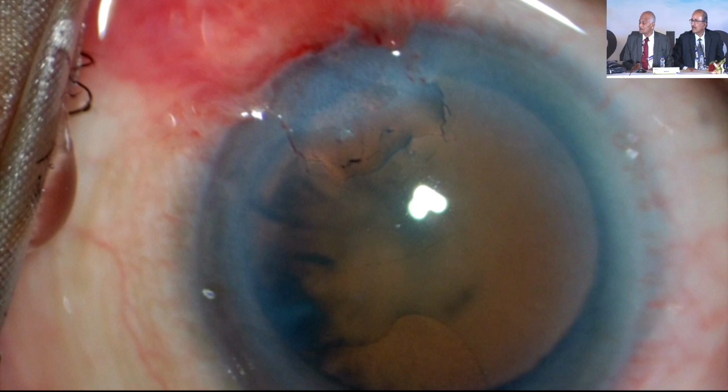Now, this is the vitreous in the anterior chamber. This is the second case I want to present. Is that a vitreous in the anterior chamber, no? No, sir, this is a different case. That was vitreous.